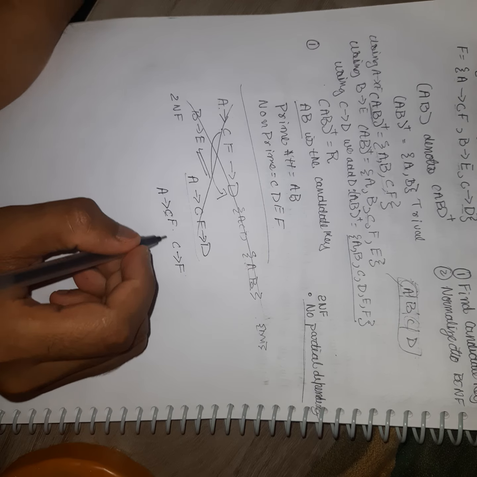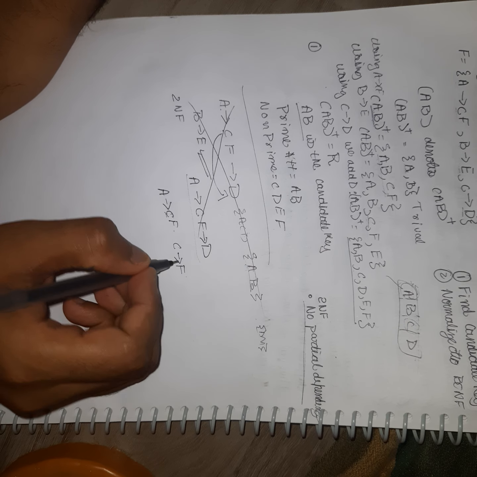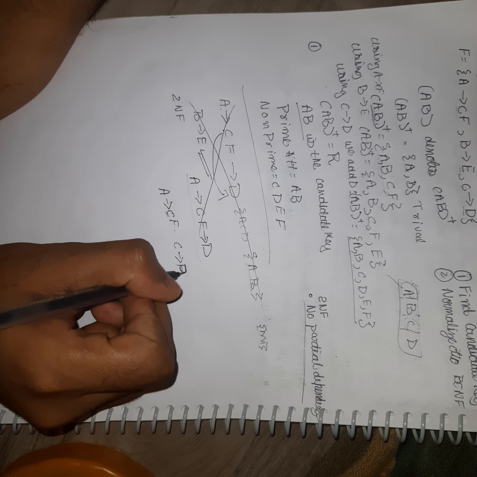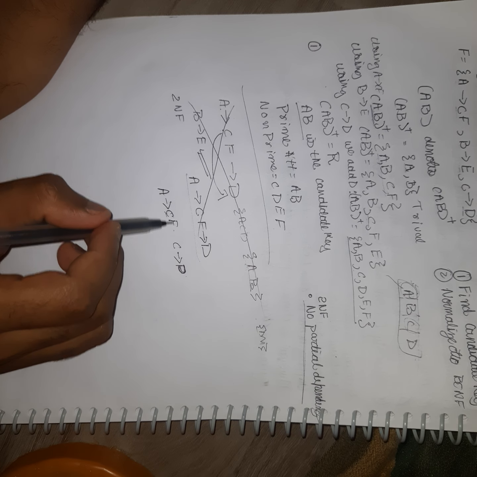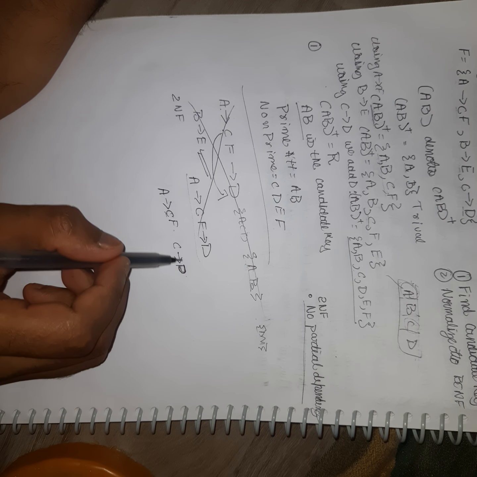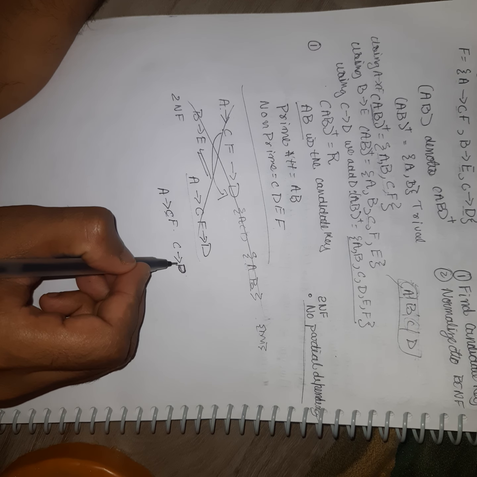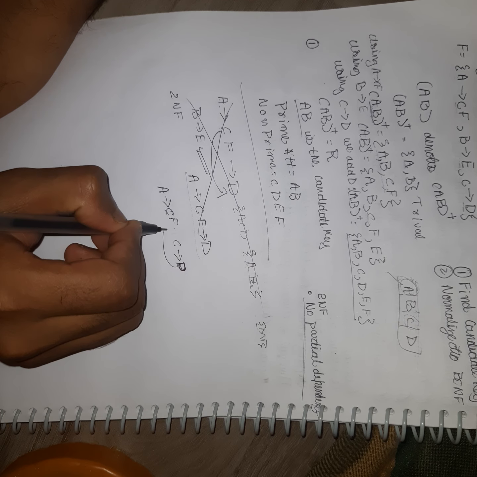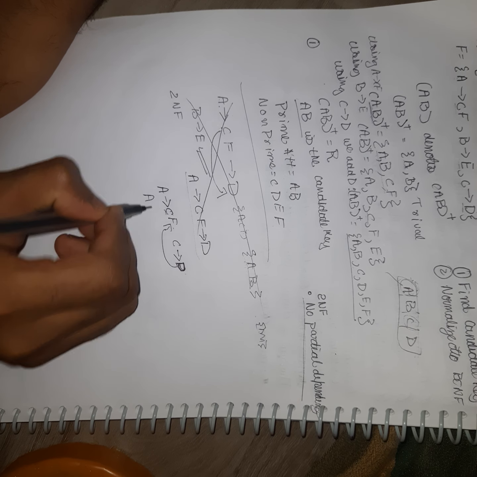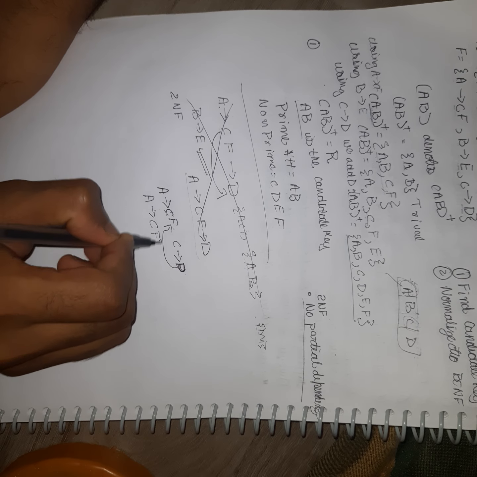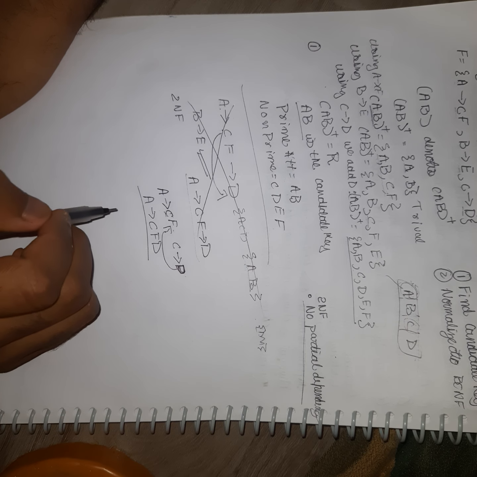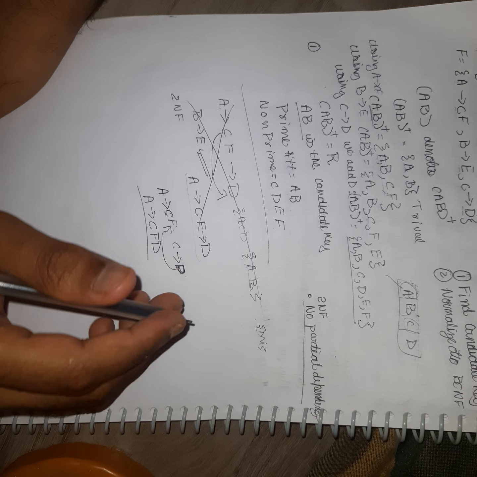So what can you do? Sorry, this is D, right? So if C gets deleted here, you can't find D. That's the problem. So what will you do? Just add this C directly to this table, so make it A to C, F, D. If you make that, problem over.